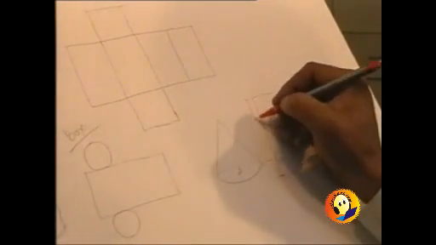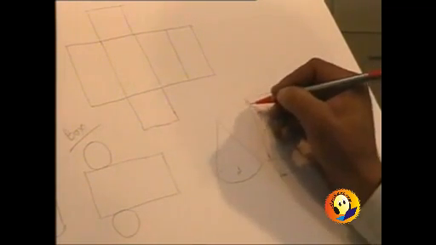Whereas for the sector, this particular length is going to be the slant height of that particular cone.